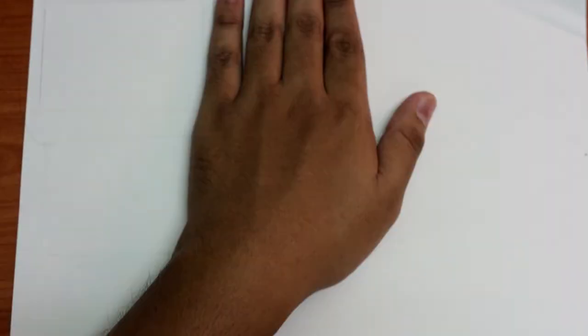Hello, today I want to teach you how to make a comic using Adobe InDesign. Firstly, you must create a storyboard.